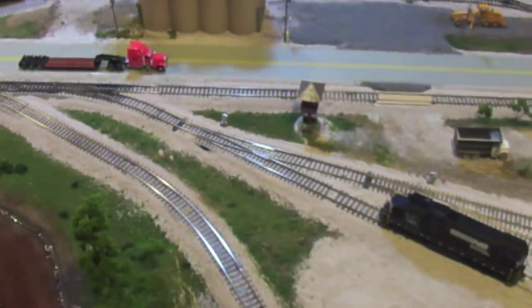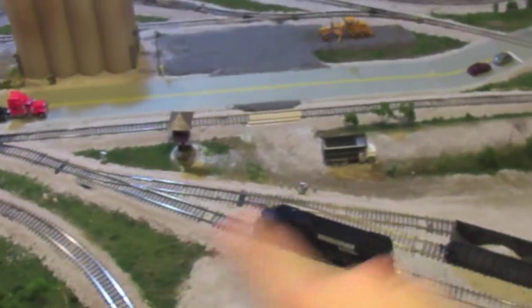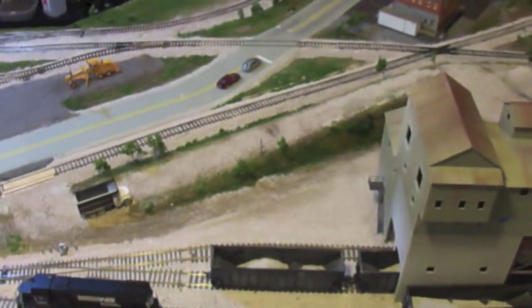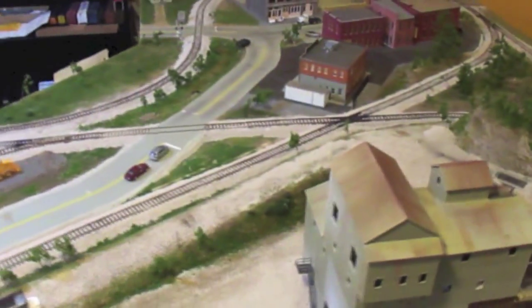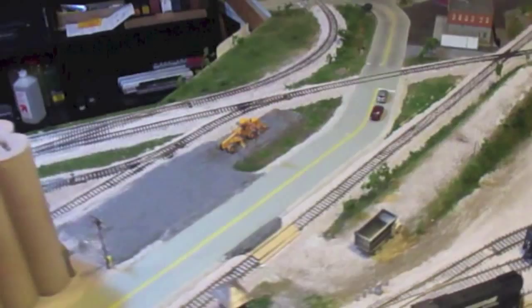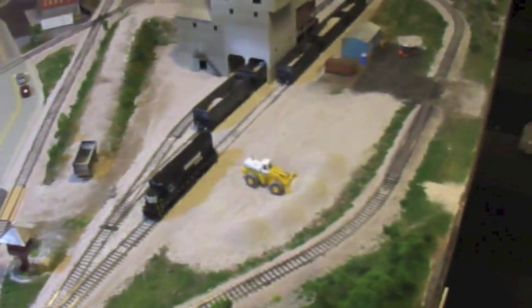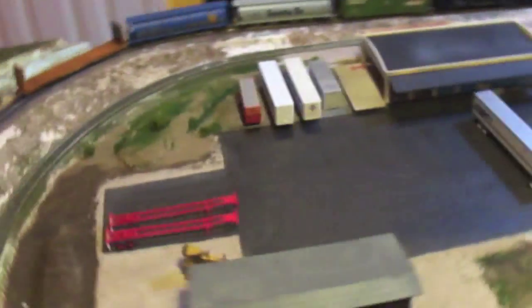So now what we'll do is we'll pull these 6 cars out, and we will pull them around and park them probably on the center track here to get ready for the local to pull back out. So this might not be the most prototypical operation, but we'll just do it for fun. That's kind of what I'm doing, and hopefully you find it somewhat interesting.